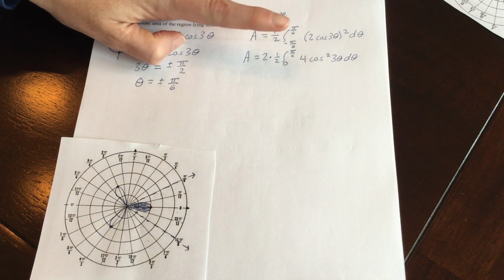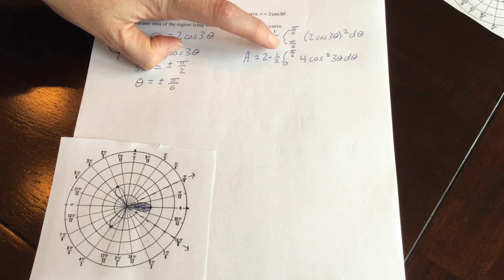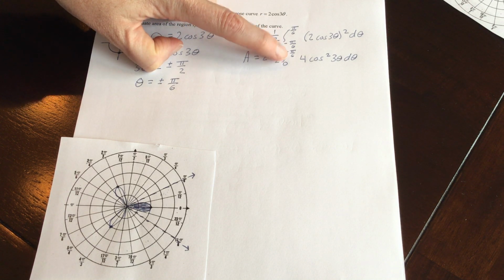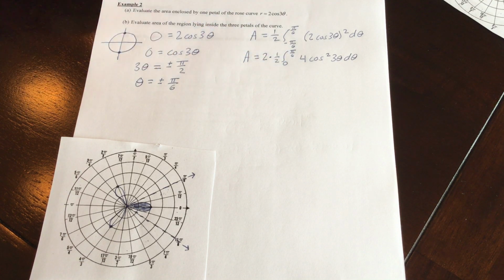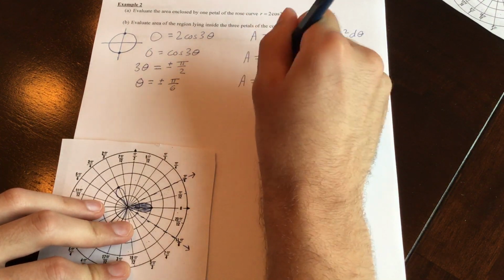Now either setup will give you the same answer. We're just trying to show you how you could take advantage of some symmetry and get one of your bounds to be 0, which in the end is kind of a time saver. So going from here, 2 times 1/2 is just 1, and then we could factor the 4 out.